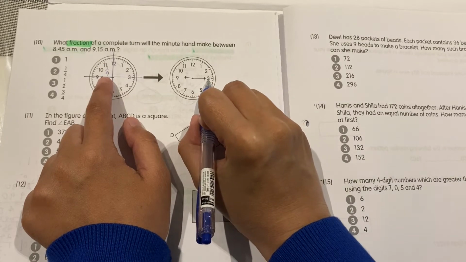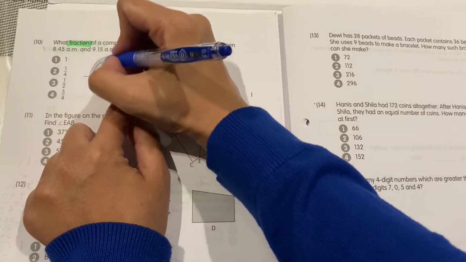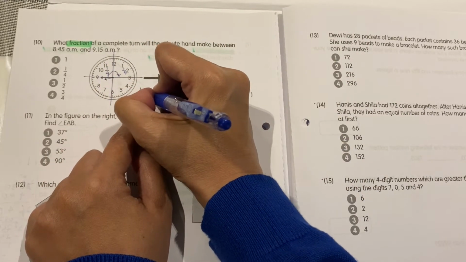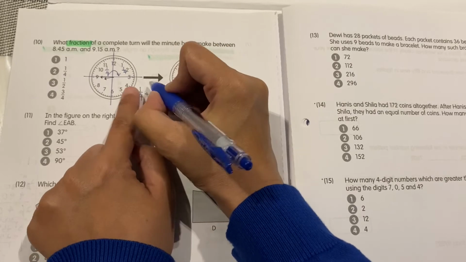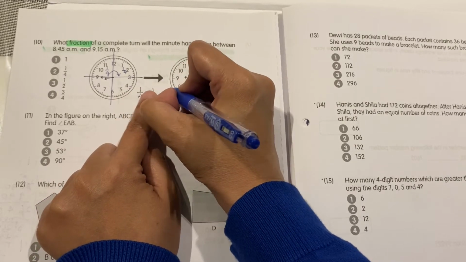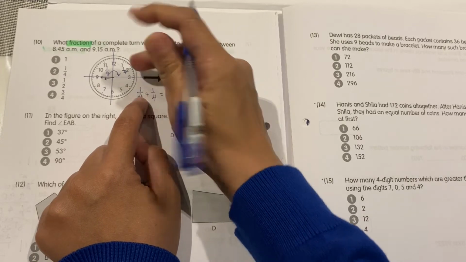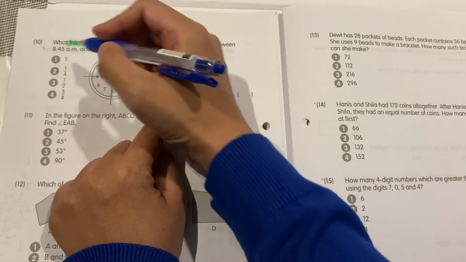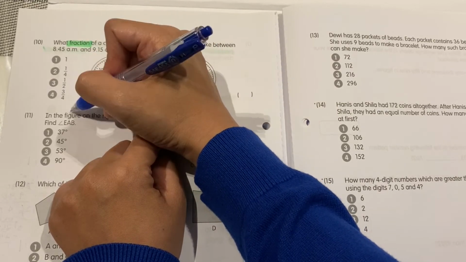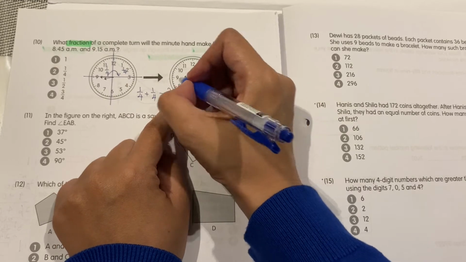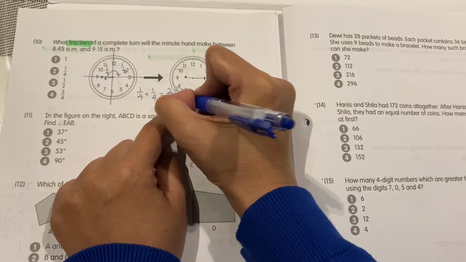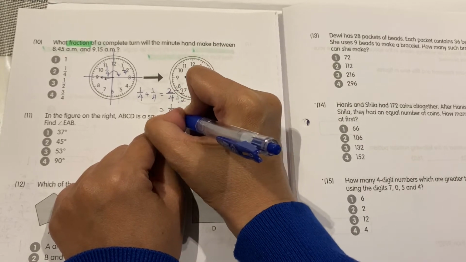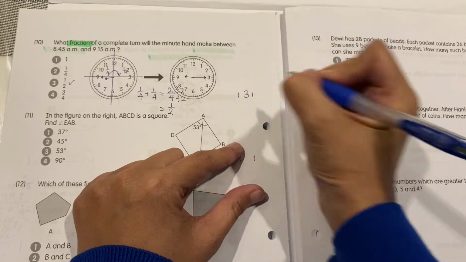Now they want your 9:15, so 1 quarter plus another 1 quarter. Remember, numerator 1 plus 1 is 2. Denominator remains the same because this is the quarter. So that's 2 out of 4. But you don't have 2 out of 4 here because you got to simplify your answer. So you divide by 2, divide by 2, and 2 divided by 2 is 1, 4 divided by 2 is 2. So your answer is number 3.